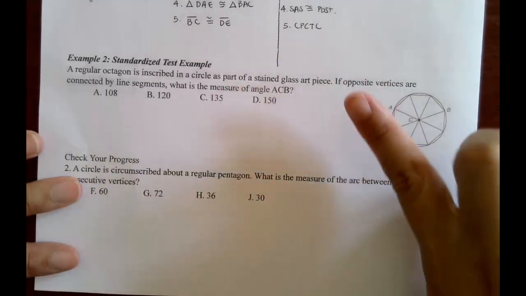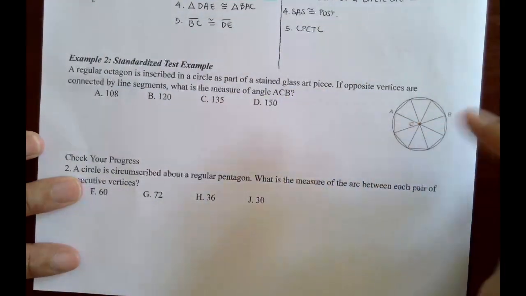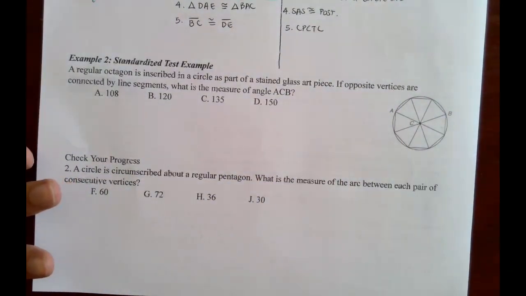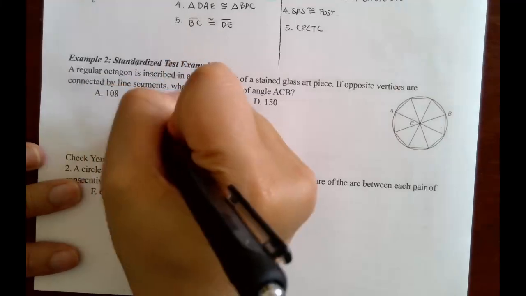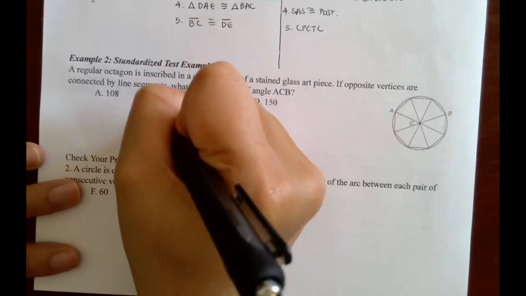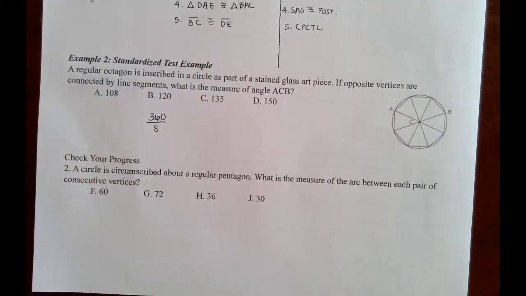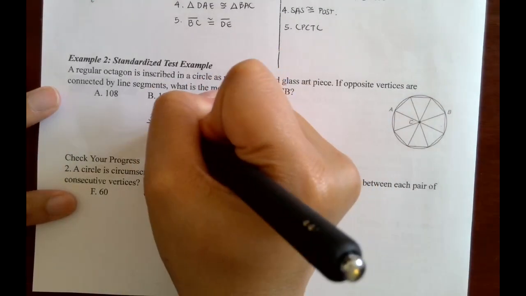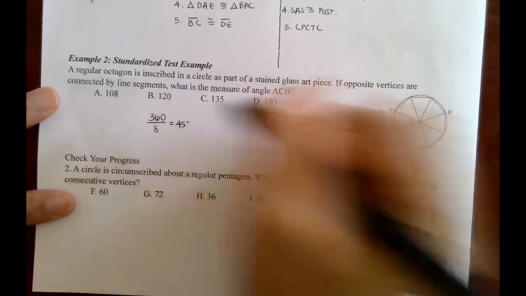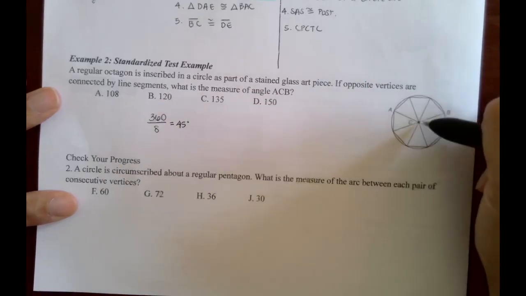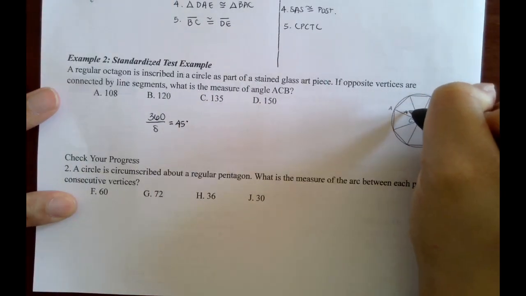So here within this circle, it's now basically broken up into 8 parts. And our circle is 360 degrees, so if we did 360 degrees divided by 8, that would equal 45 degrees, which means each piece, or each central angle here, is 45 degrees.